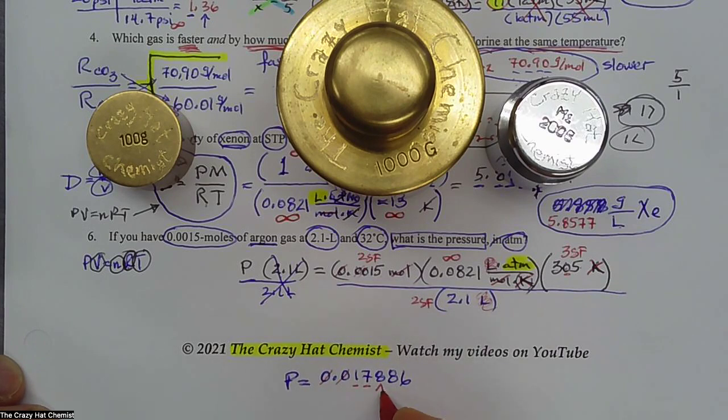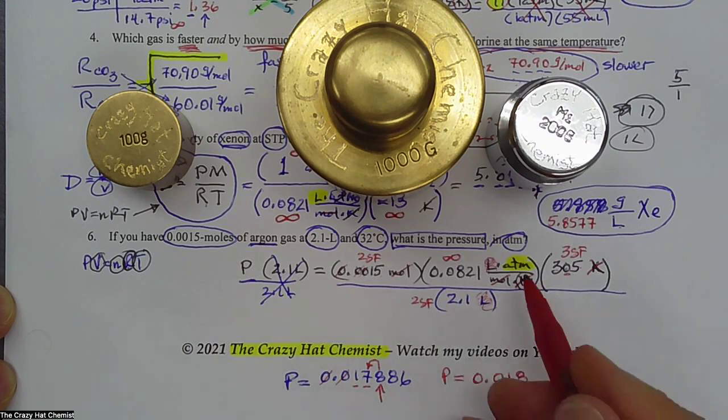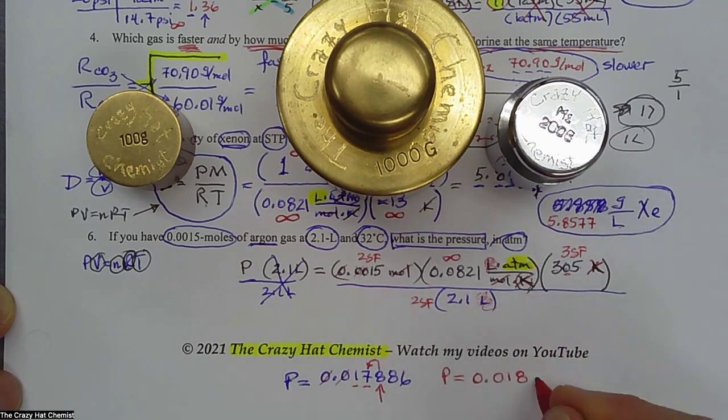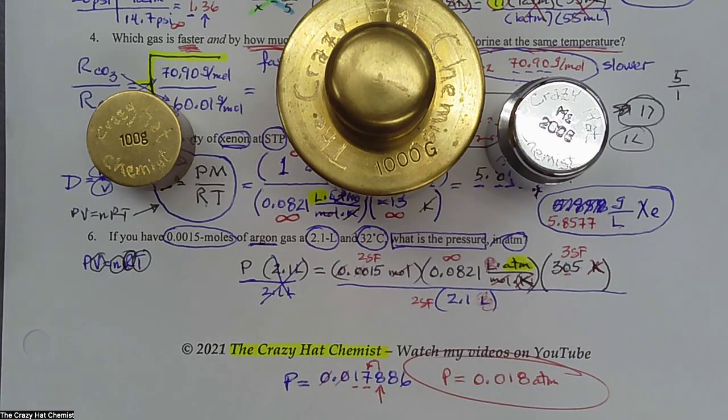So leading zeros don't count except for placeholders. That's 2 significant figures. The 8 is what I'm rounding with. That is 5 or greater, so I'm going to add 1 to the preceding digit. That 7 is going to become an 8. So the pressure is going to equal 0.018. Those zeros are important for placeholders. And then the units that did not cancel out, I highlighted that, and that is atmospheres right there. And that is our answer.